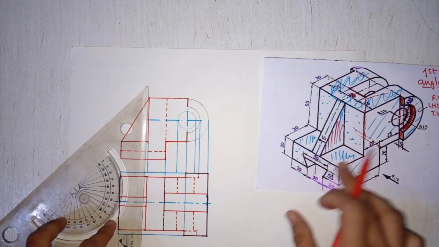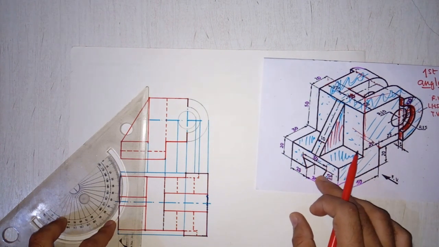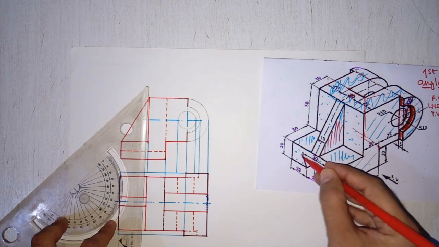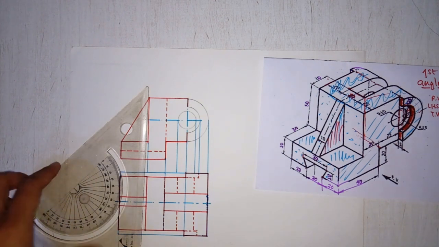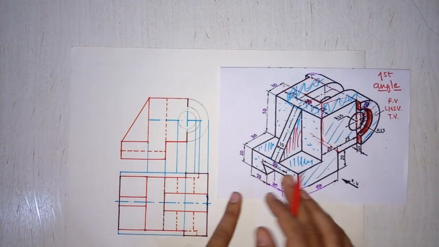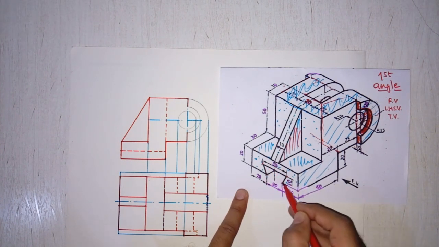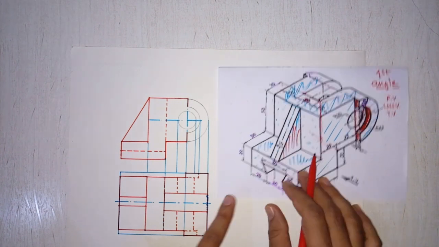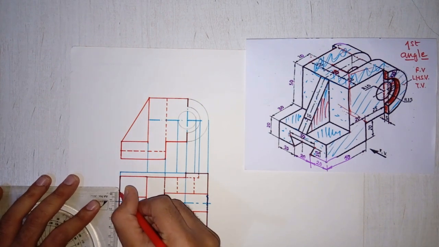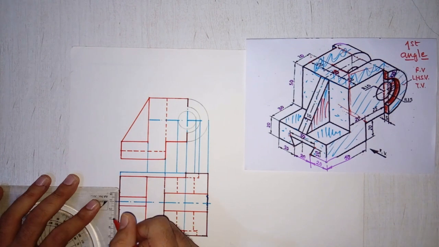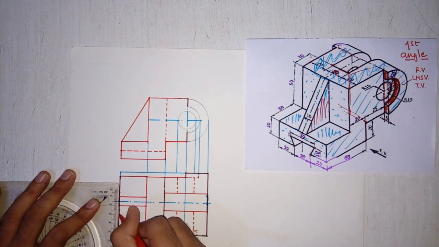Okay, then this slot will not be visible from top, and actually it will give us 4 dashed lines. One for this point, second for this point, third for this point, fourth for this point. And I can measure it because this is 30, so from the center line it will be 15 and 15, and this is 20, so from the center line it will be 10 and 10. So this is 10 mm and 10 mm, and this is 15 mm and 15 mm.